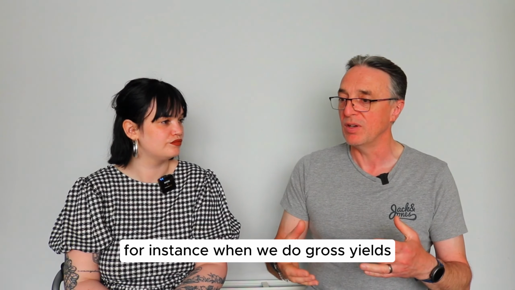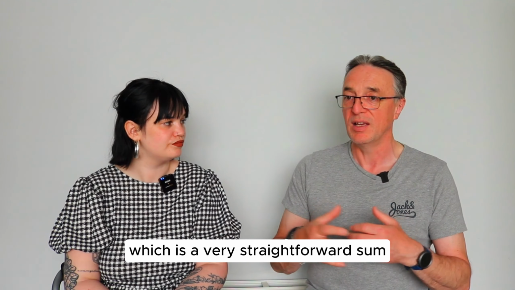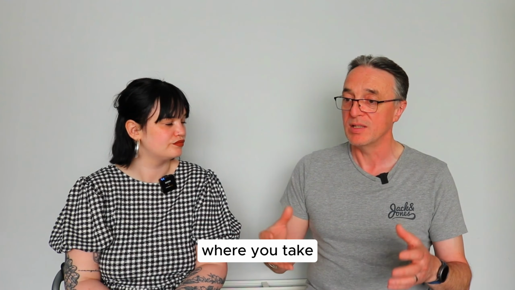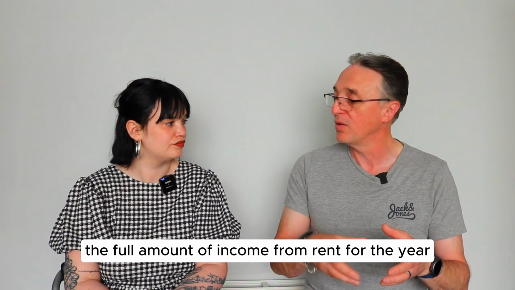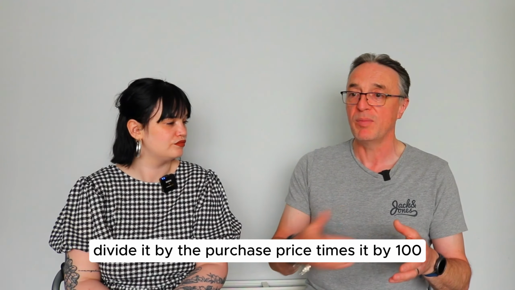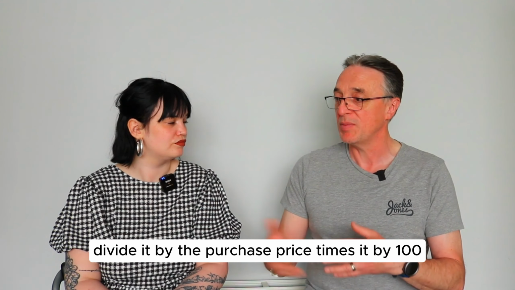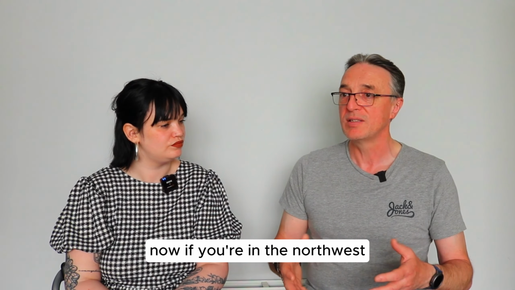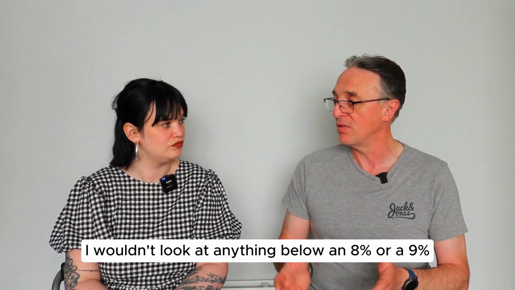For instance, when we do gross yields, which is a very straightforward sum, where you take the full amount of income from rent for the year, divide it by the purchase price, times it by 100, and that gives you a percentage. Now, if you're in the Northwest, I wouldn't look at anything below an 8 or a 9%.